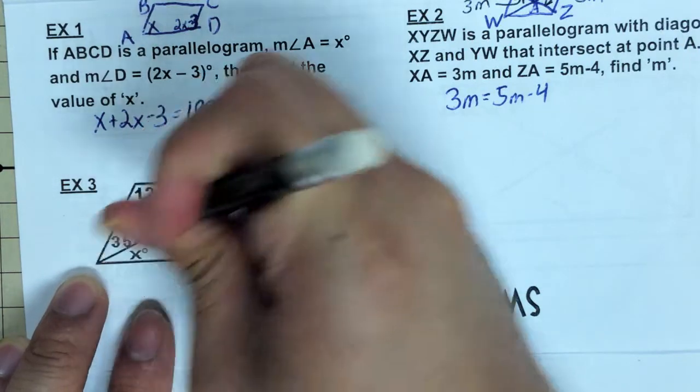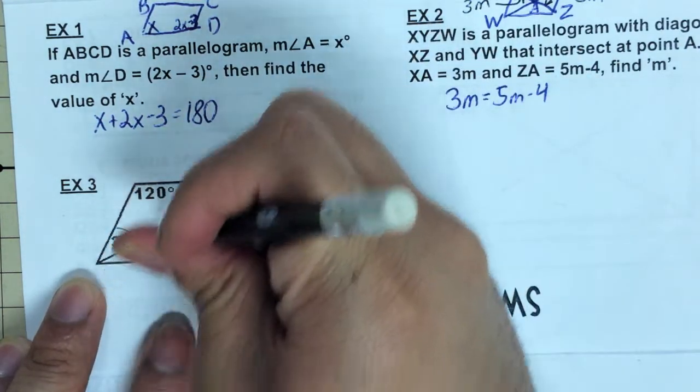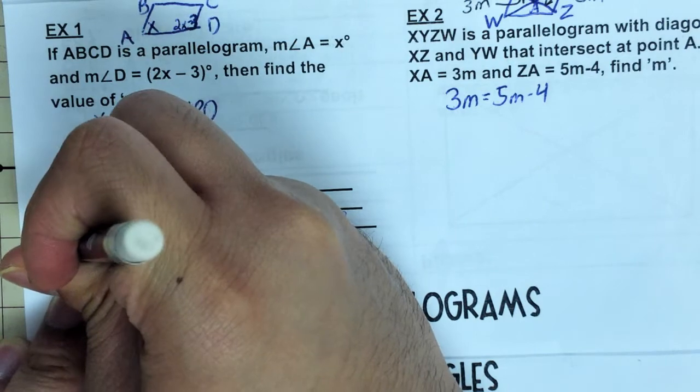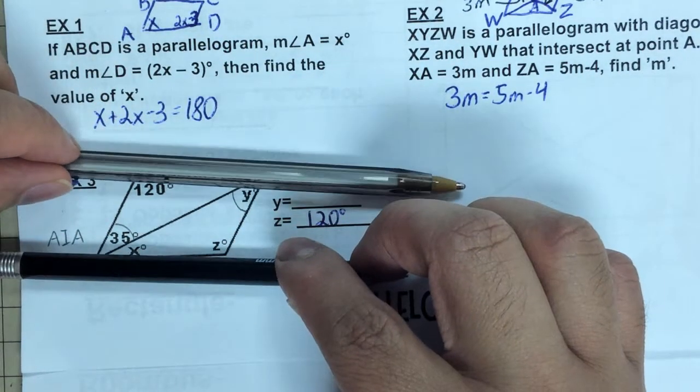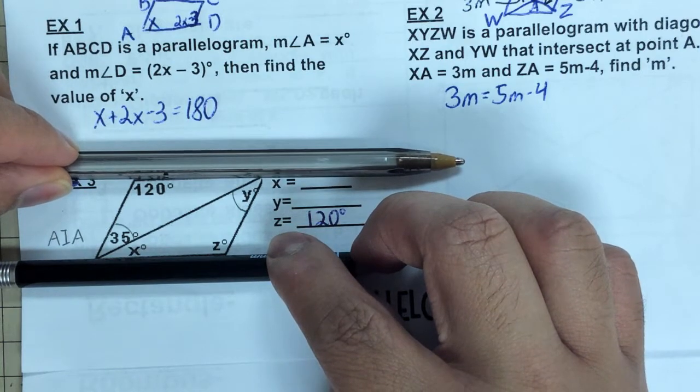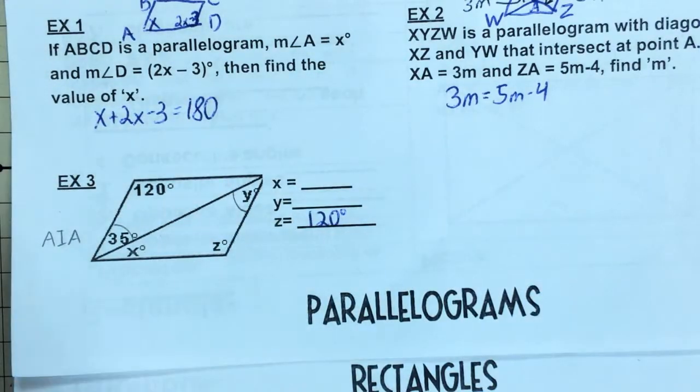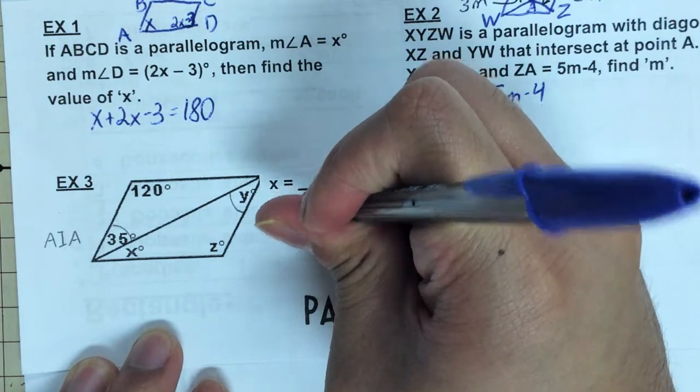This angle 35 degrees and this angle y are alternate interior angles. We have two parallel lines cut by a transversal. So 35 and y are alternate interiors, which means y is also 35.